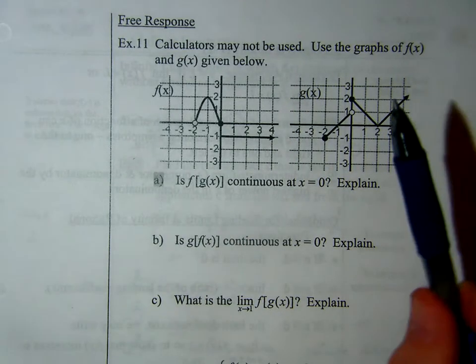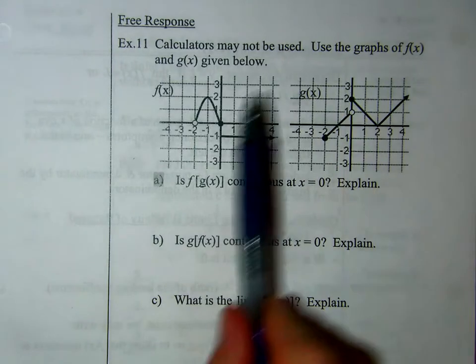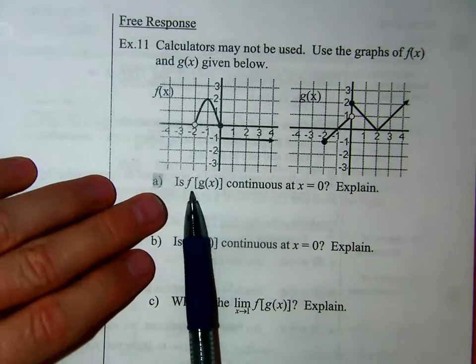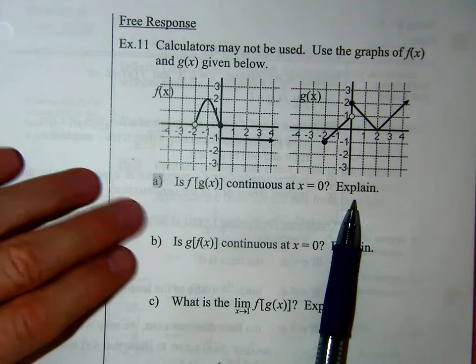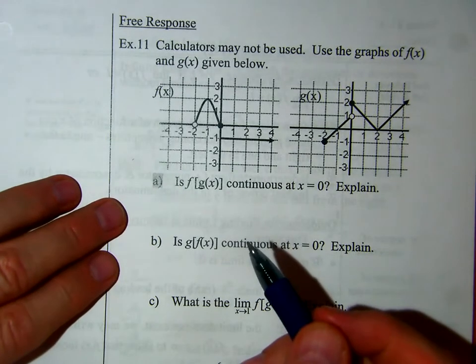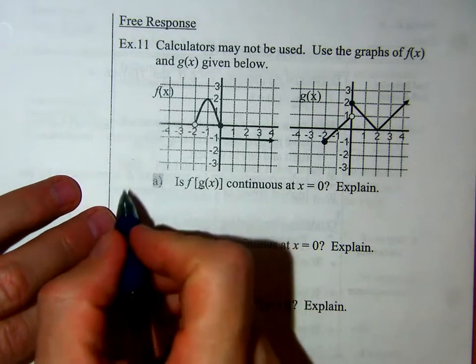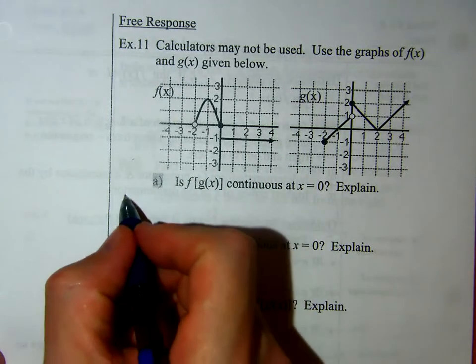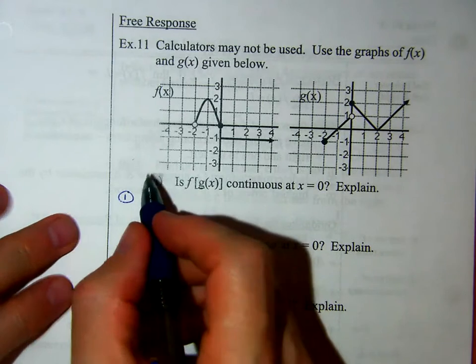So what we want to look at here is: is f of g of x continuous at 0? Explain. Remember, for it to be continuous, we have to do those 3 things. Number 1, does it exist?